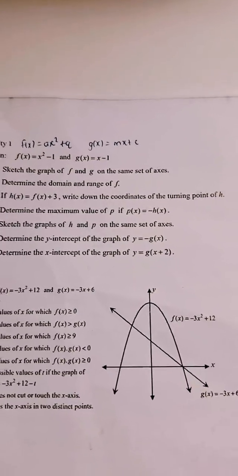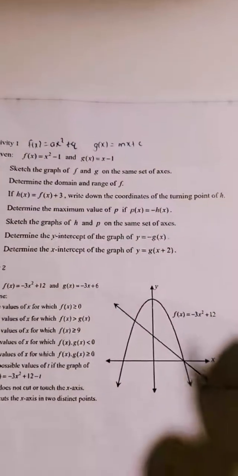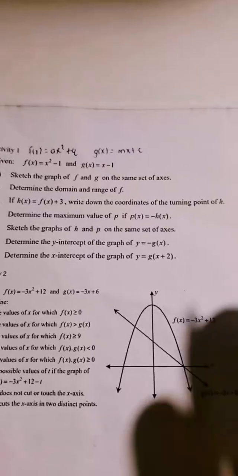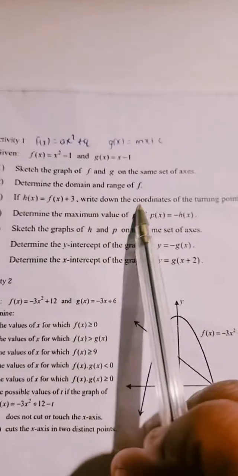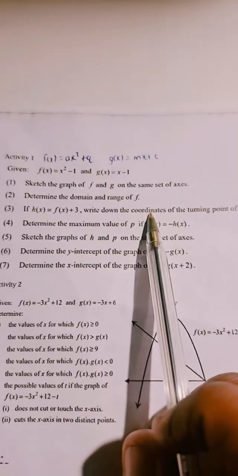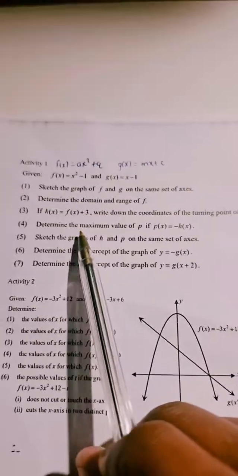Thank you. 0 and 2. Don't forget the brackets, Neoya. But I get your point. 0 and 2. So that's why they're just saying write down here. Okay, let's move on, guys. You get the point now?